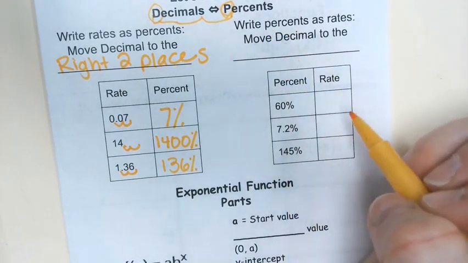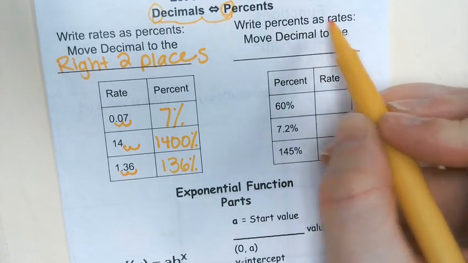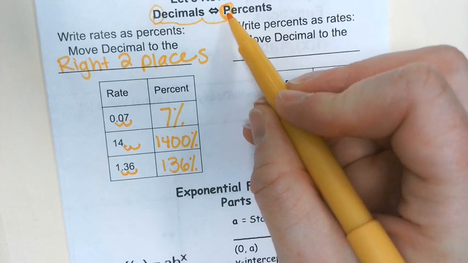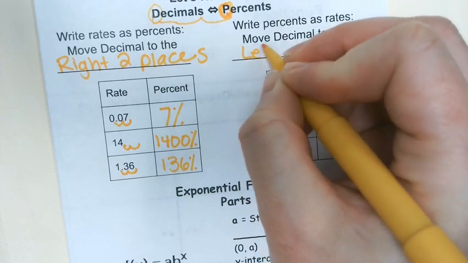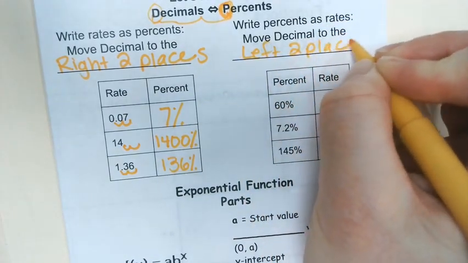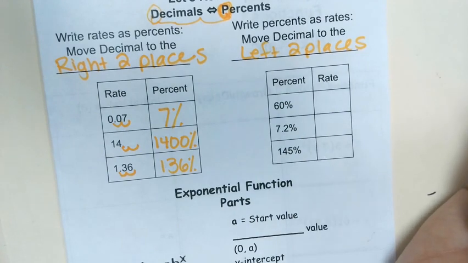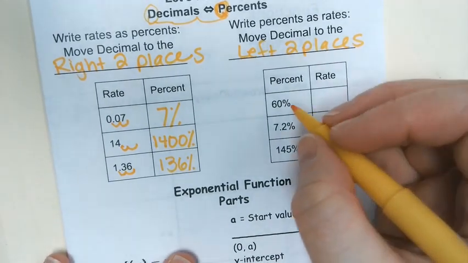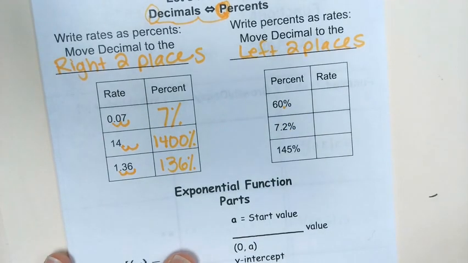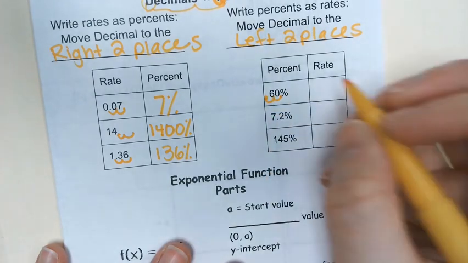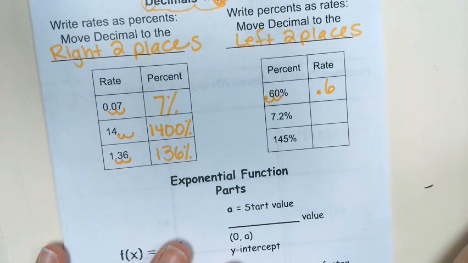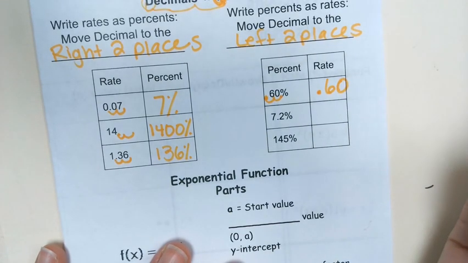If you're going to write a percent as a rate, let's say we start with a percent, we want to go back to a decimal, we're going to go left 2 places to get it to be a decimal. So if there's not a decimal, it's at the end. We're going to move it 2 places to the left. 1, 2. That gives us 0.6 or 0.60. I really like to have it with 2 decimal places or 2 numbers behind the decimal.